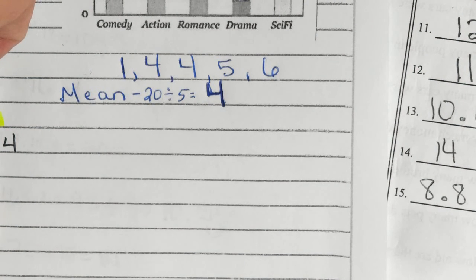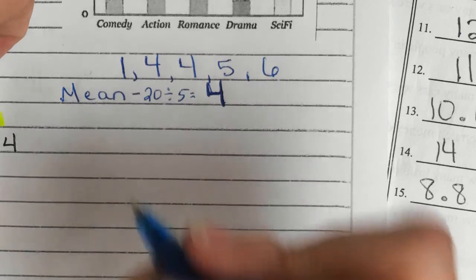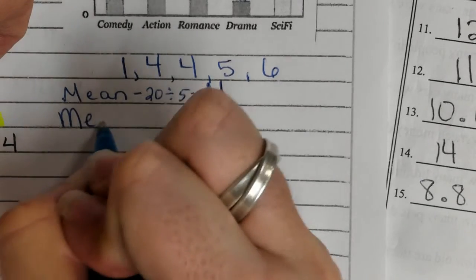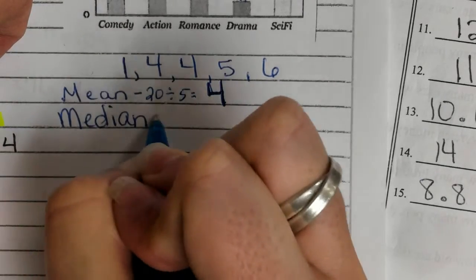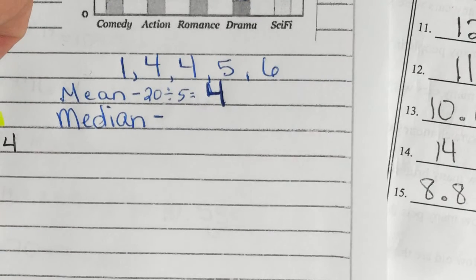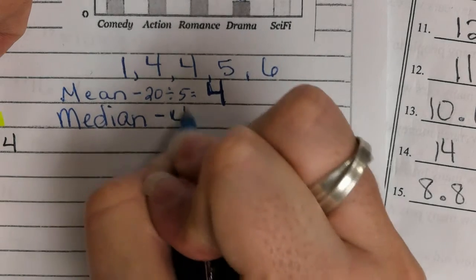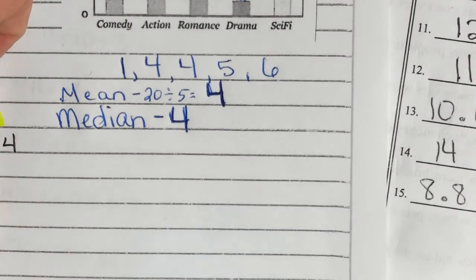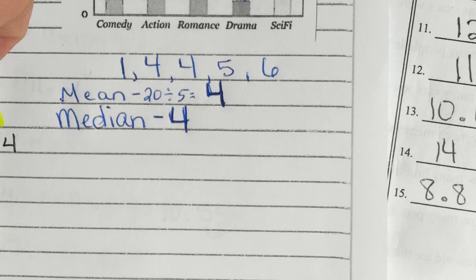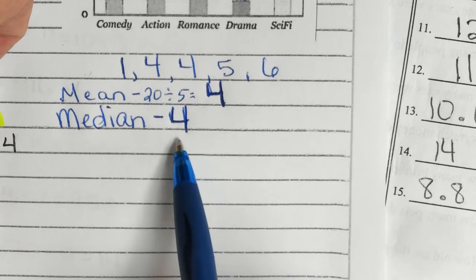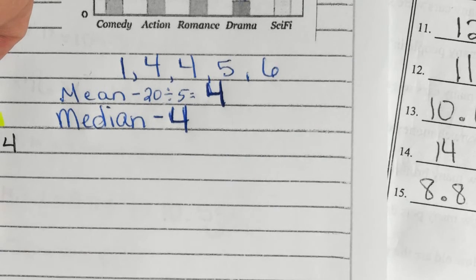To get 4? Yeah. Okay. I got 20 divided by 5 is 4. Okay. Median. Median means middle number. What is it? 4 is right. 4 is the median. It is the middle number. Got it. Everybody good on that one?